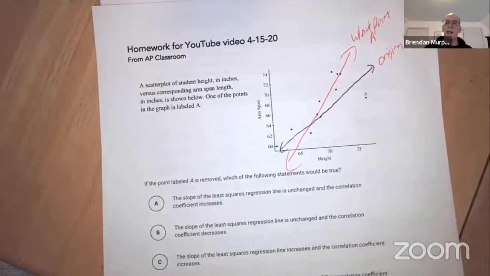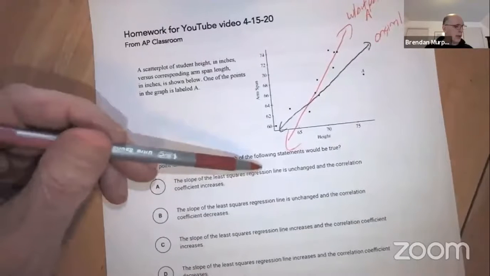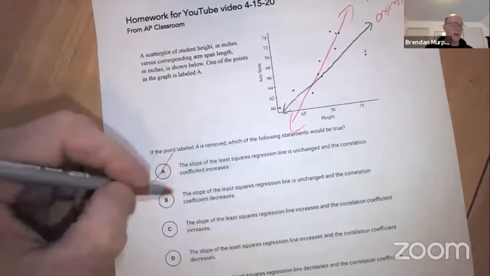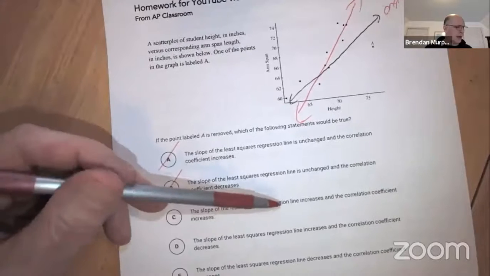So it looks clearly like the slope is steeper and my correlation coefficient R value would be stronger. So the slope of the least squares regression line is unchanged. That's not a true statement. The slope of the least squares regression line increases. Yeah, that feels like it did increase. The slope did increase, and the correlation coefficient increases. I think that's a true statement, and C is the correct answer.